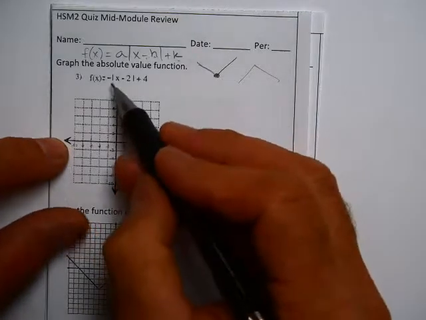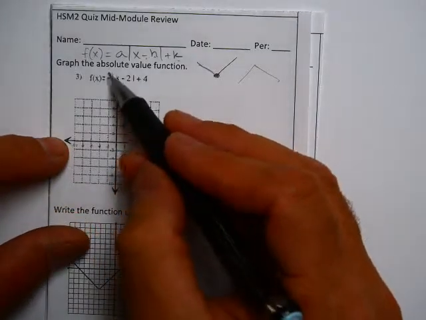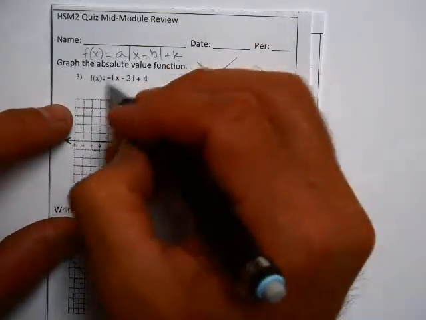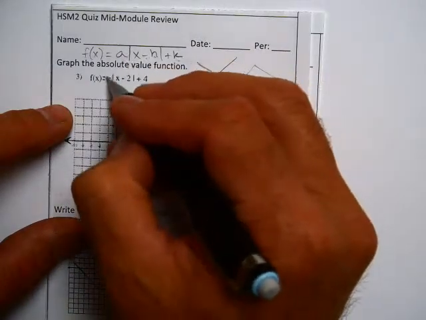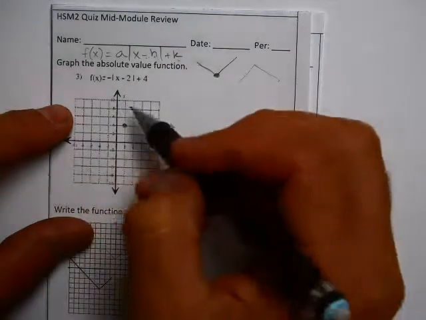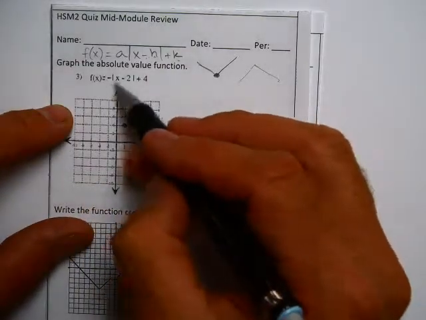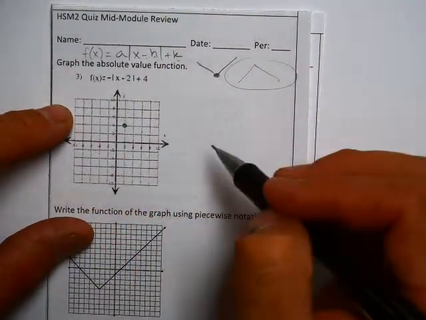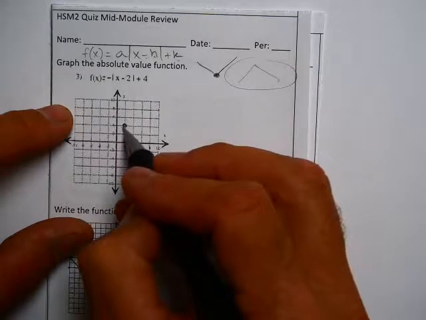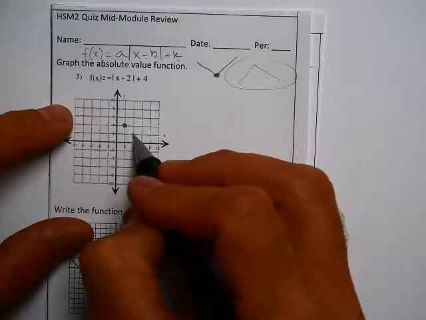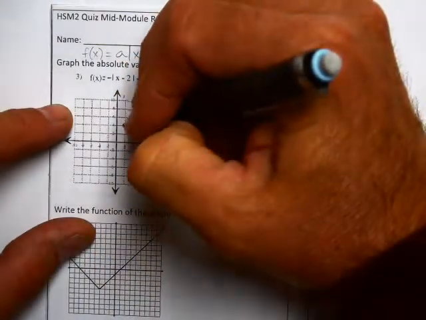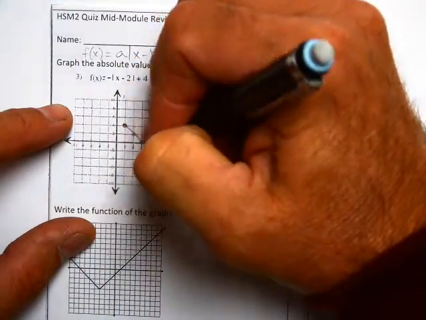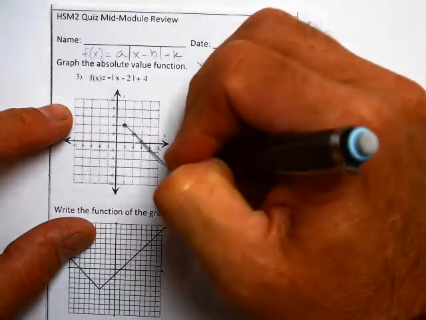And now my slope is -1. Now, there's no 1 there. This is actually the absolute value bar, but the negative indicates 1. That negative tells me that it's going to be an upside down v, opening downward. So I'm going to go down 1 over 1, down 1 over 1, down 1 over 1, and to the right, this is what this piece is going to look like.